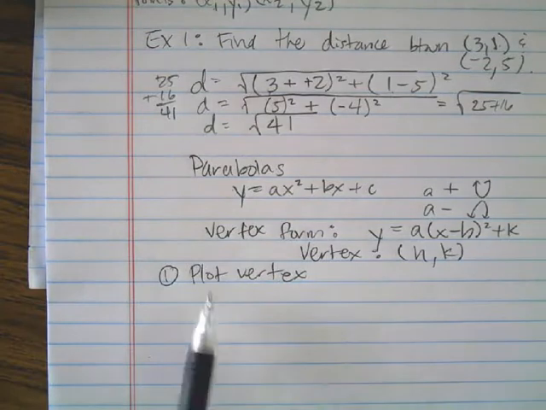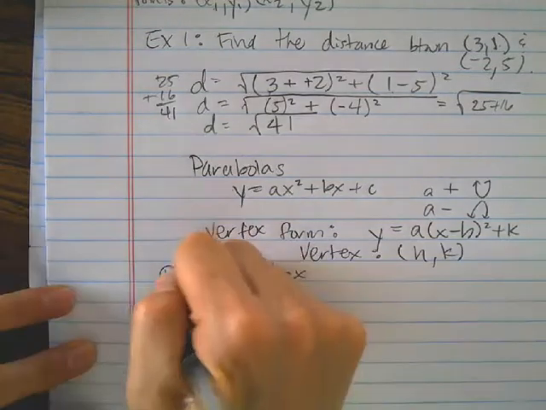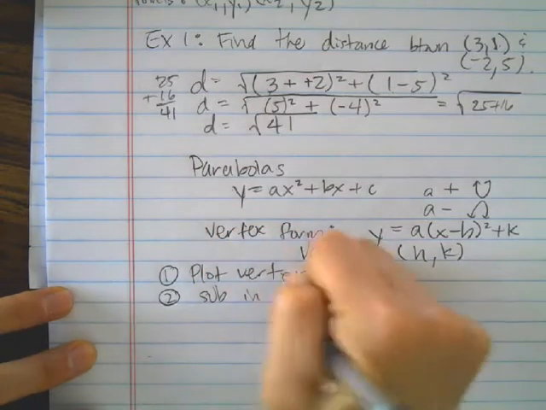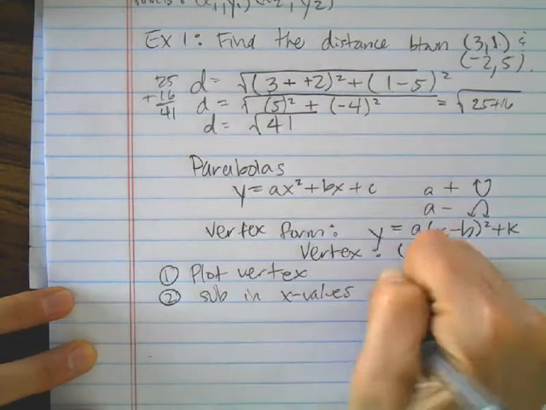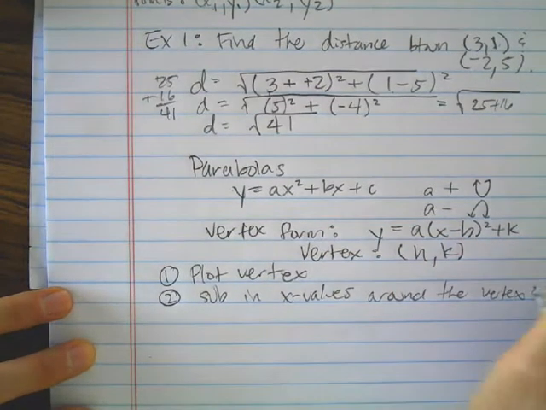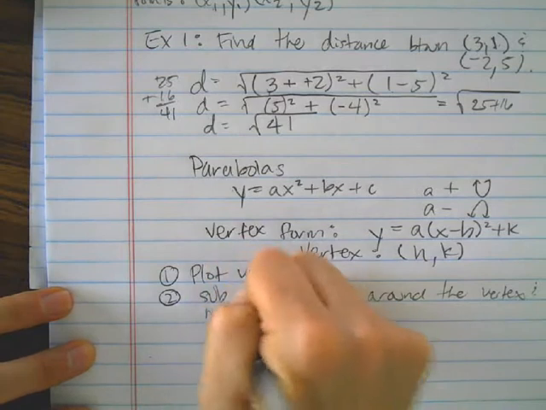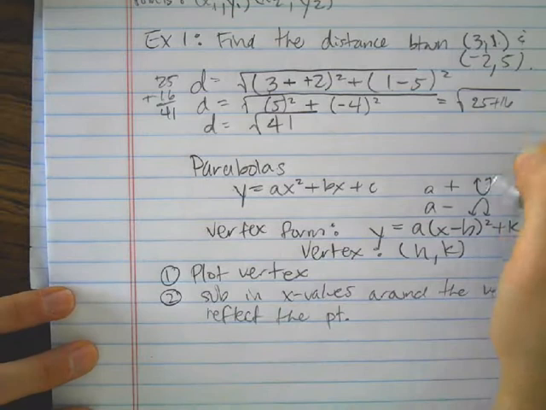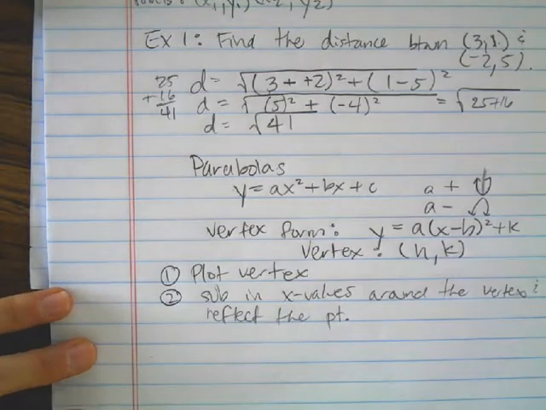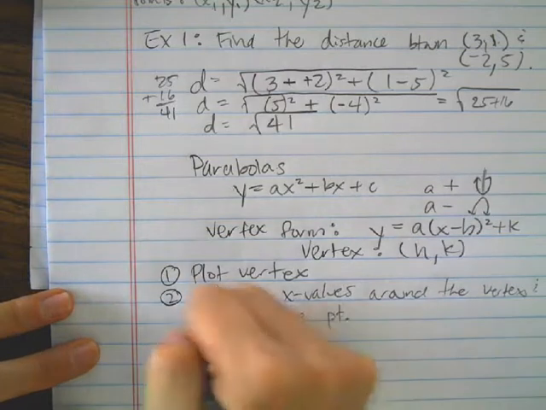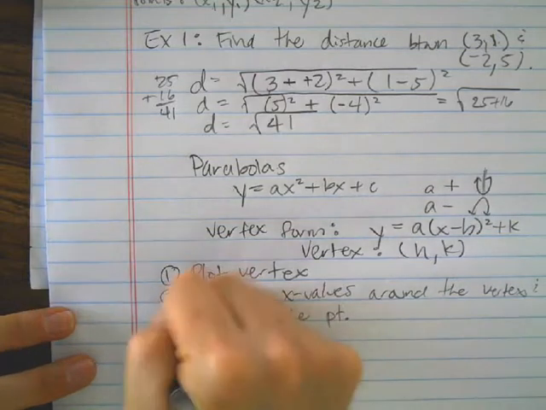Okay, so first we plot the vertex, then we sub in x values around the vertex and reflect the points, because if you fold it down the middle right here, it matches up on both sides. So if you plot one side, you can reflect it on the other side, and then you graph it, connect the dots.